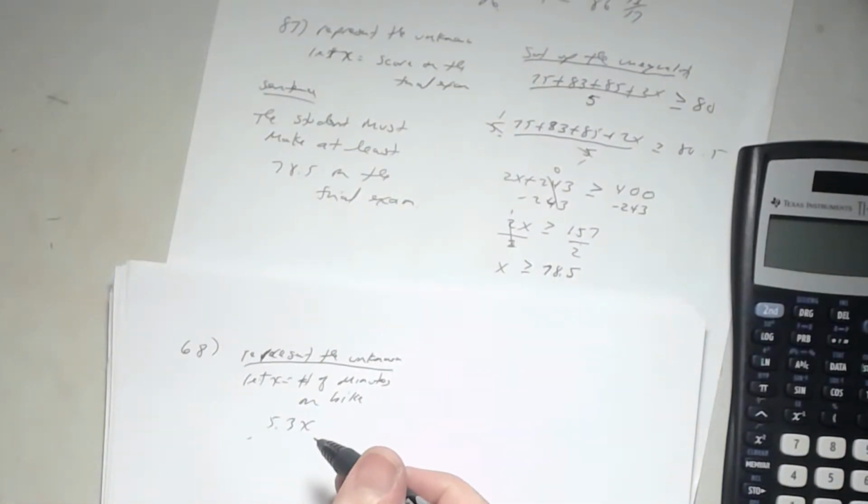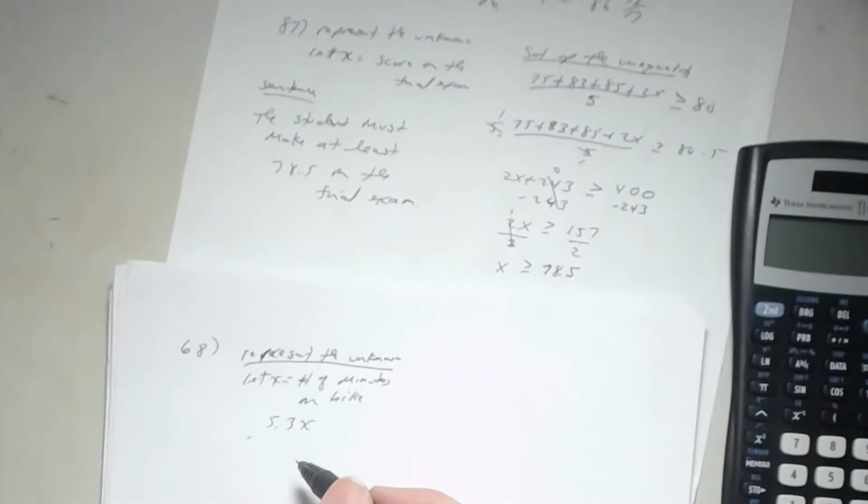Listen to the words, okay? You're not listening to what I'm saying. The number of calories you burn has to be at least what amount? 200. Okay, I want you to use the word 200. Now, what inequality implies at least? Greater than or equal to.